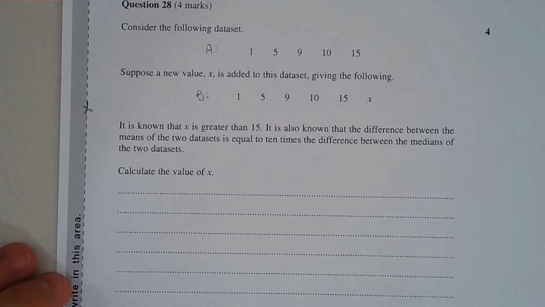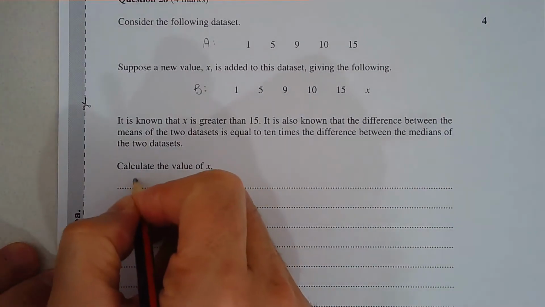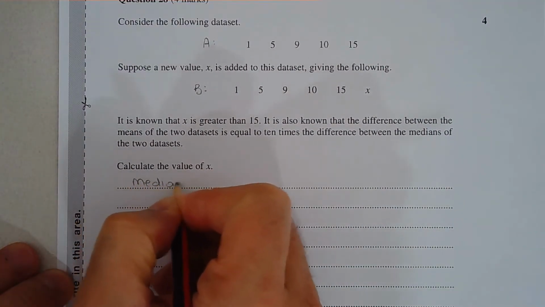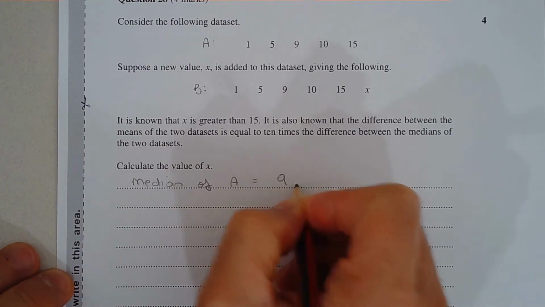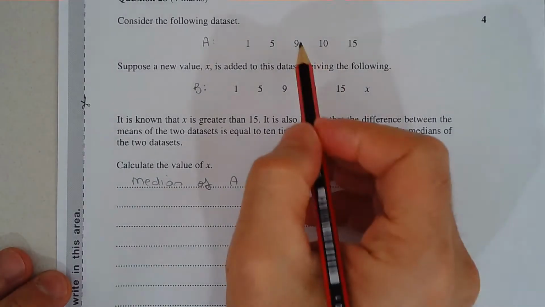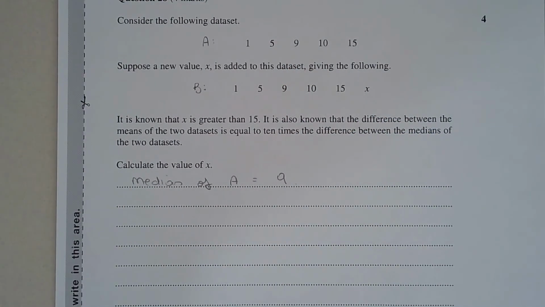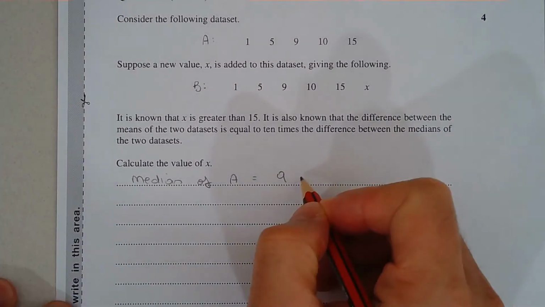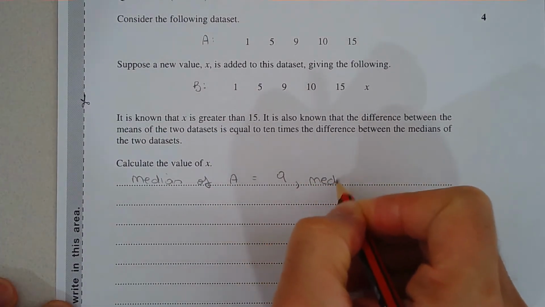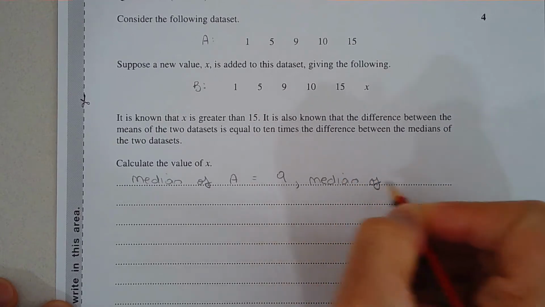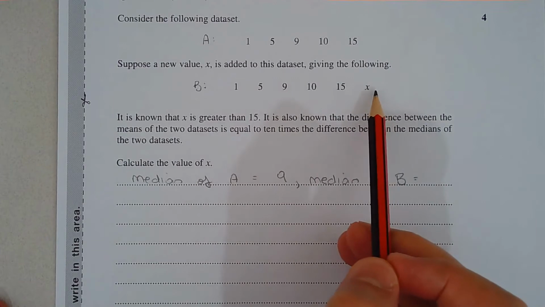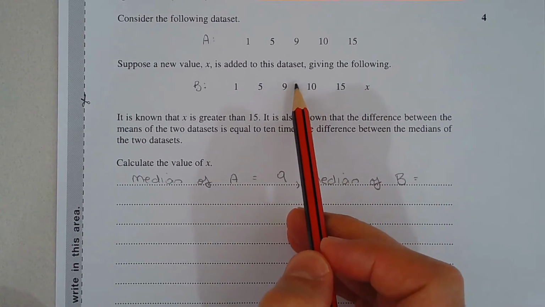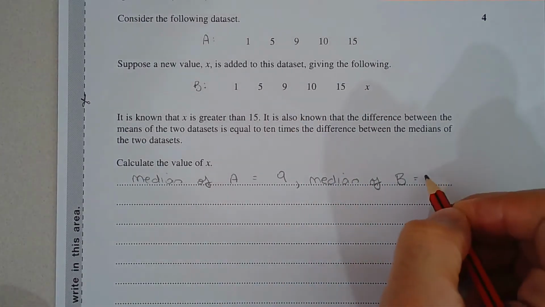The median of A is equal to 9. Thankfully it's an ordered set of scores. Now the median of B: there are 6 scores, so it's an even number, so it's going to be between 9 and 10, so it's going to be 9.5.